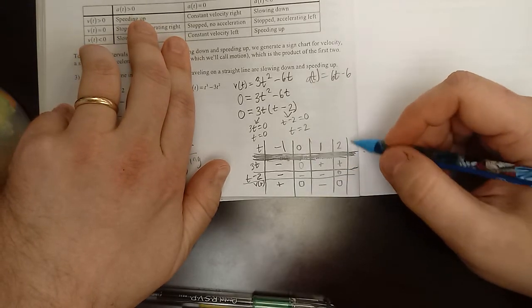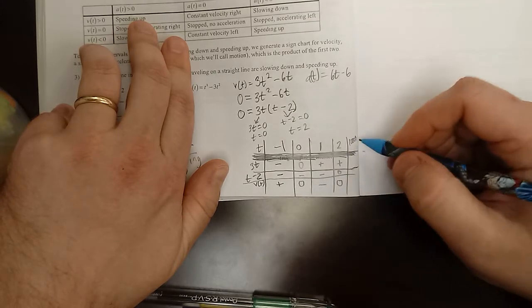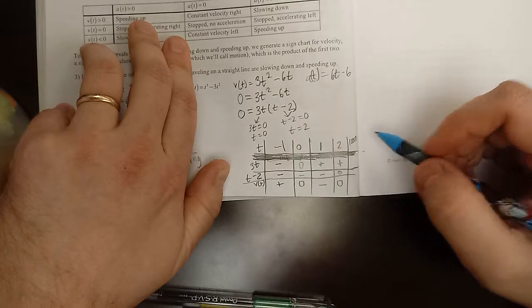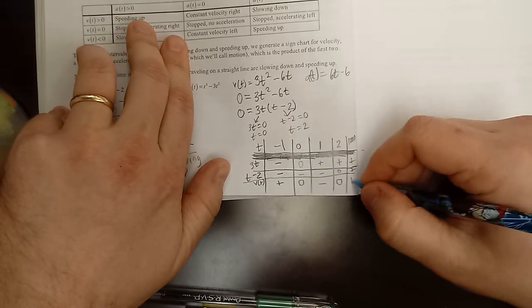And then same idea, pick a number bigger than 2. I'm going to pick 10,000. And I plug it in here, I get a positive. Plug it in here, I get a positive. That means velocity is a positive.